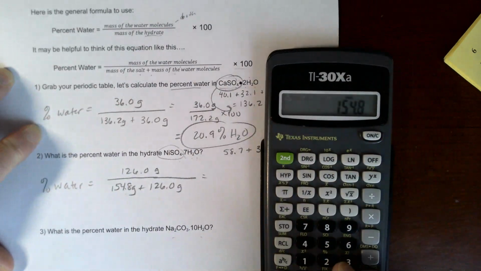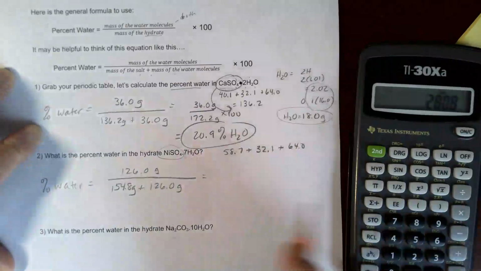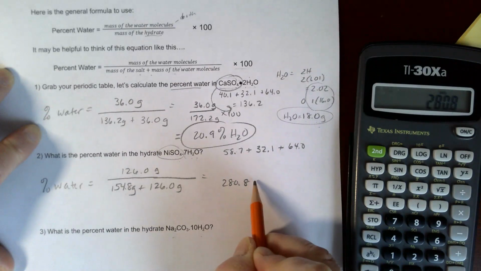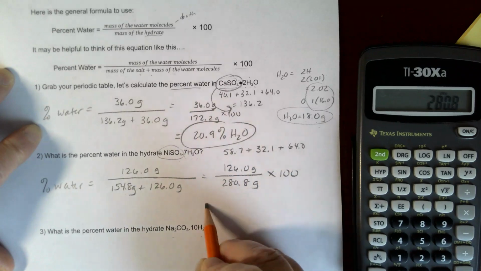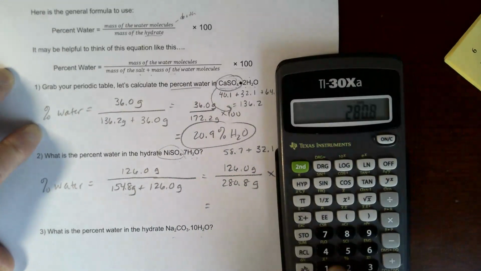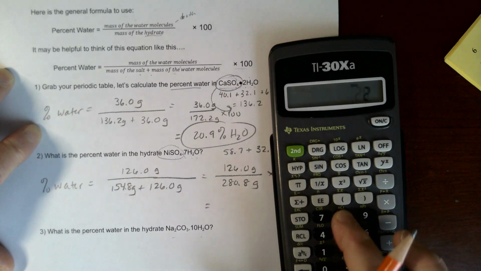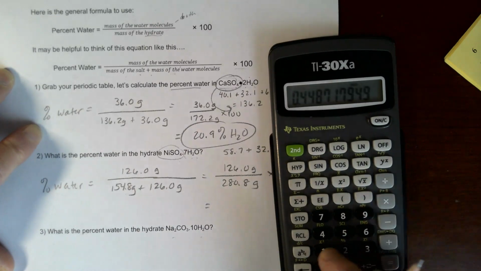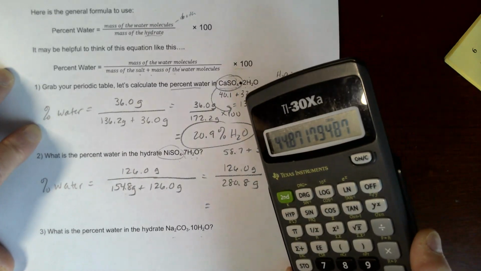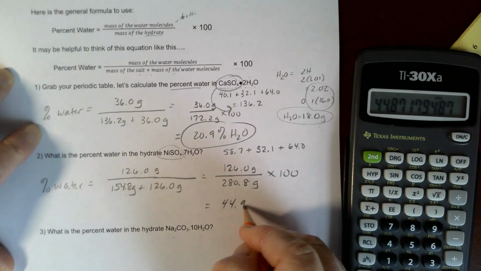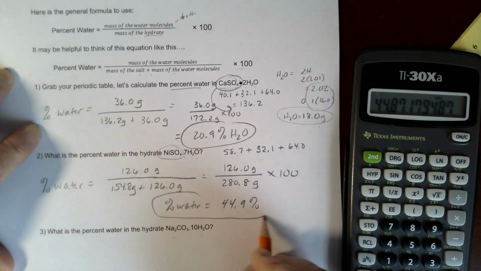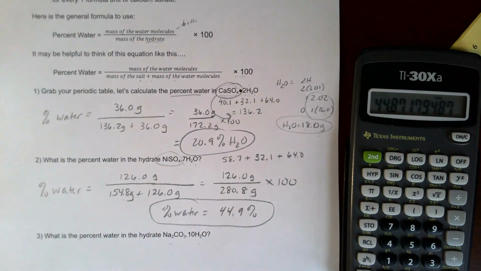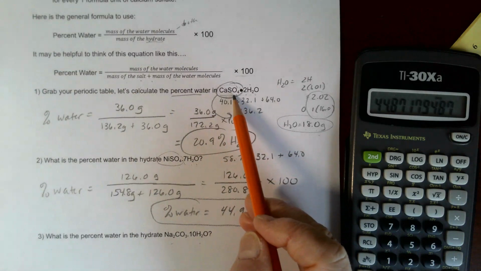Simplifying this, let's see, 154.8 plus 126. Our denominator is going to be 280.8. Our numerator is still 126.0 grams. Multiply that by 100, and our percent water is going to be 44.9%. Okay, so that is how you do a percent water in a hydrate if you are only given the formula.